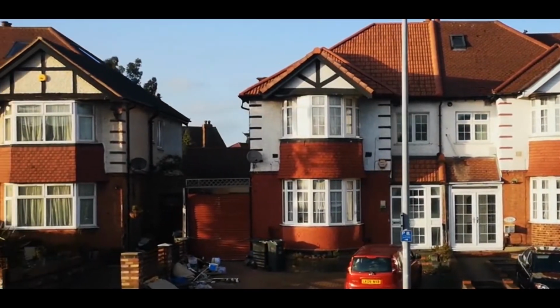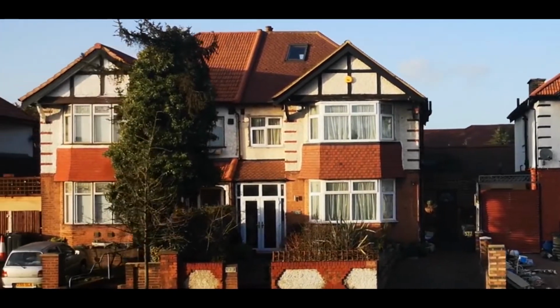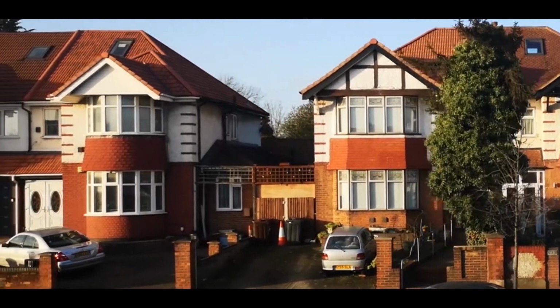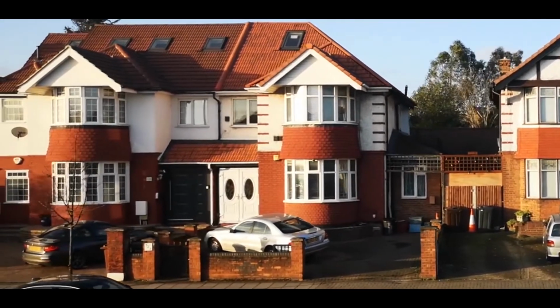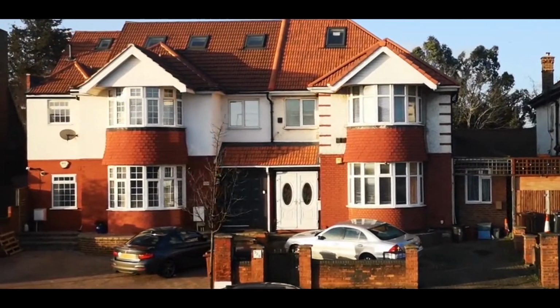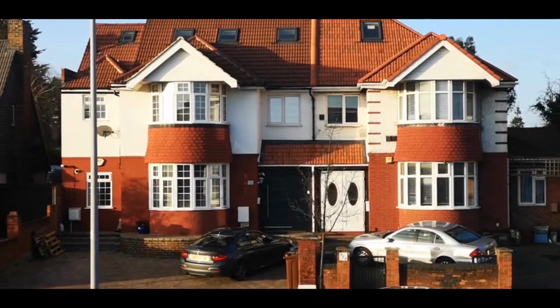Many of the owners have decided to make a parking space at the front of the building rather than have a garden. And it's very interesting to see that some of these semis have had extensions built on the side. This provides extra space for a garage, hallway or additional living space such as a bedroom.